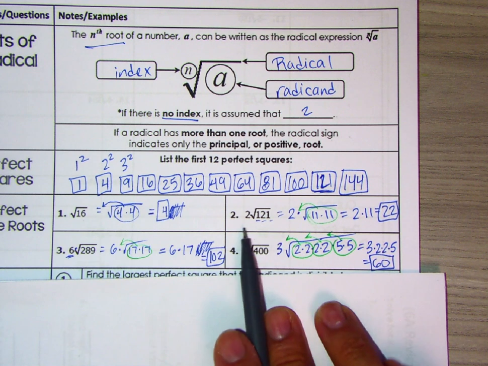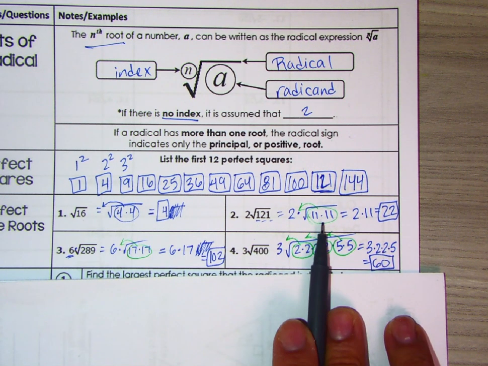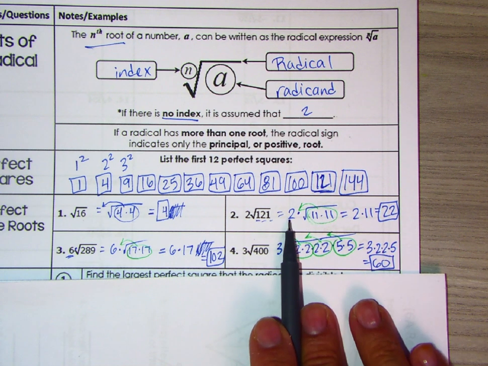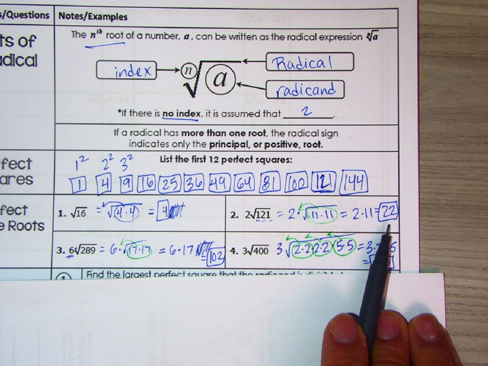Look at number 2. 121 is the answer to multiplying 11 times 11. 11 and 11 are a pair, so they come out of the radical, and you just have 2 times 11, and that would be 22.